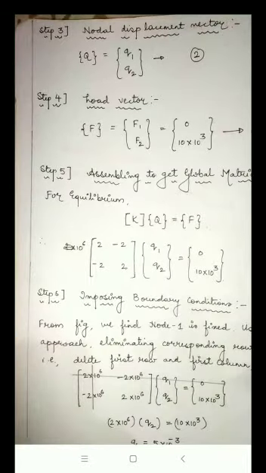Step number 5, that is equilibrium equation. Equilibrium equation is like this: K Q equal to F. We know K, that is stiffness matrix, we know displacement vector Q, we know load vector also, that is F. Substitute in this equation. Next is step number 6, that is very important, that is applying boundary conditions or imposing boundary conditions.